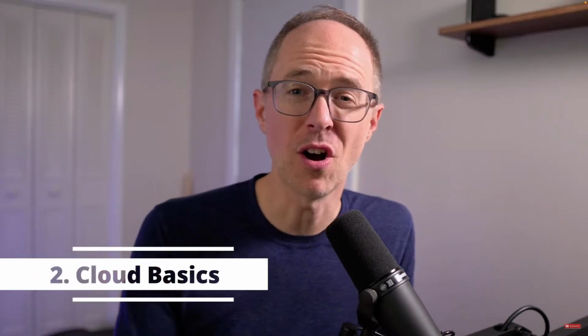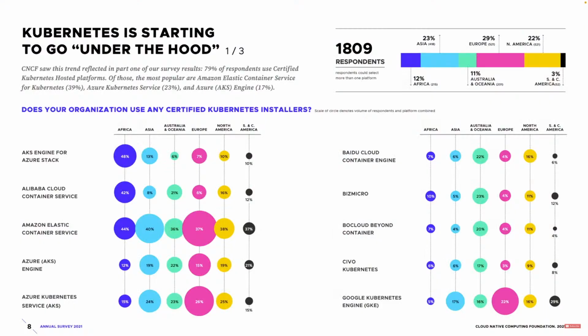Now, the second prerequisite you'll need prior to learning Kubernetes is cloud basics. Companies often choose to deploy Kubernetes in the cloud as a managed solution. The cloud provider, AWS, Azure, etc., manages the Kubernetes cluster on its own virtual machines or servers. And then from there, it can tie into all the other services that that cloud provider offers, like identity and access, logging, networking, all of that. And if you want to revisit the stats that we mentioned at the beginning of this video, 79% of participants in that survey rely on cloud platforms for their Kubernetes hosting.